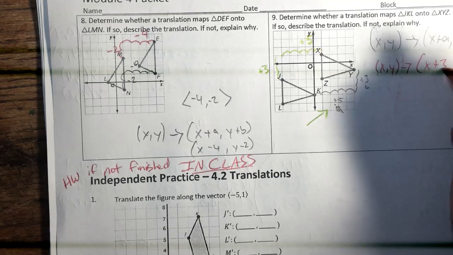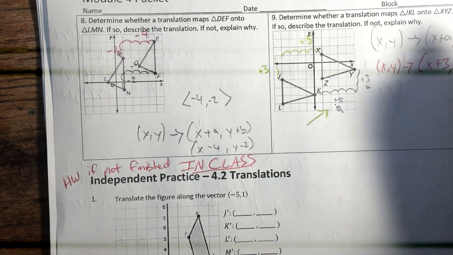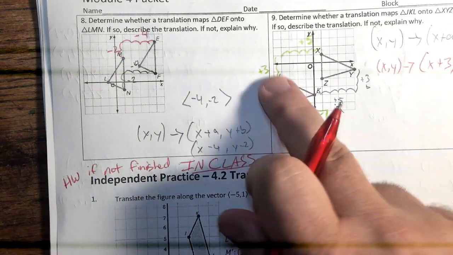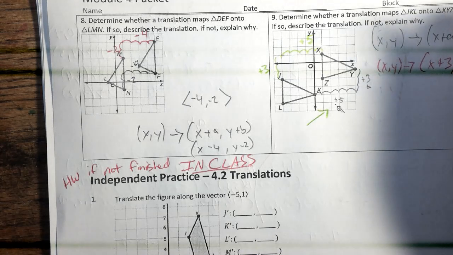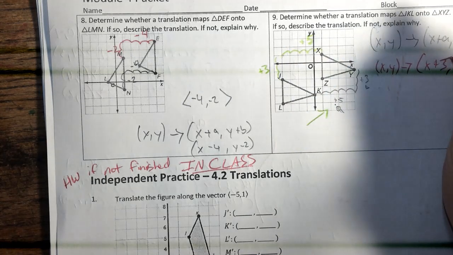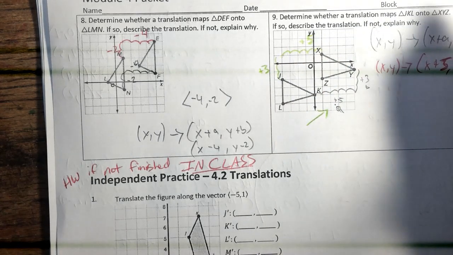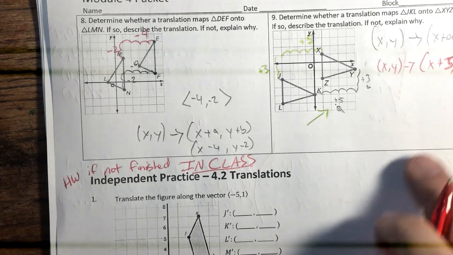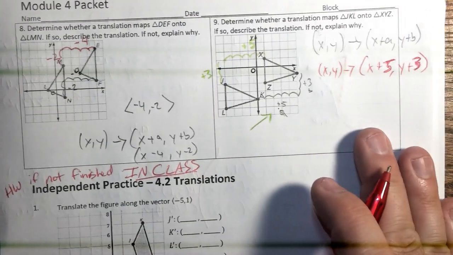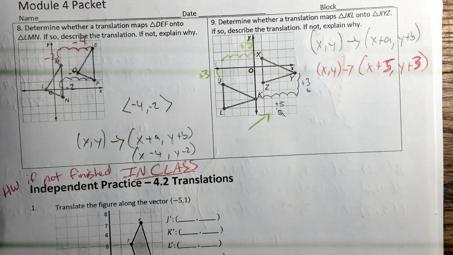X plus 3, y plus, no, I did that backwards. See, looking at this, it's x plus 5, y plus 3. Off the page. X plus 5, y plus 3.